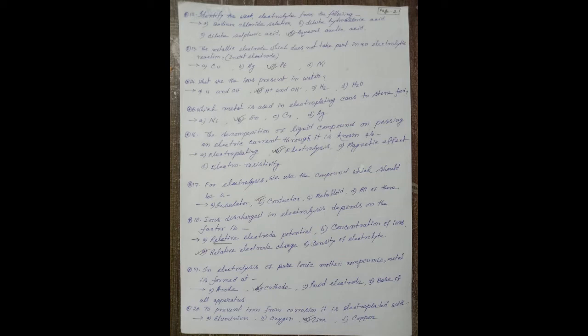Next question: the complete systematic equipment set up for electrolysis is known as: electrolytic cell, electrolytic circuit, electrolytic current, electrolytic process. Right answer, option A, electrolytic cell.